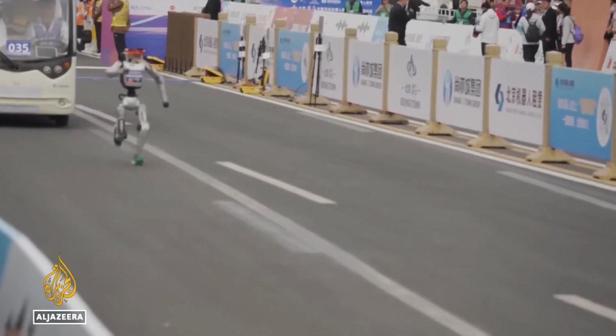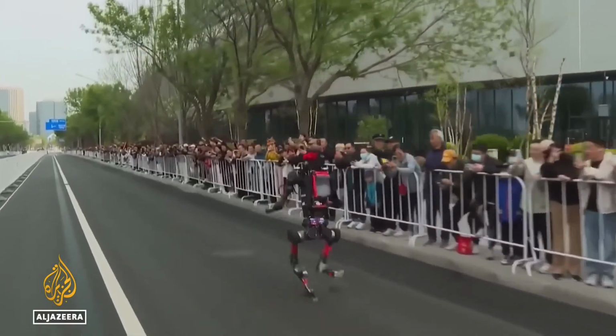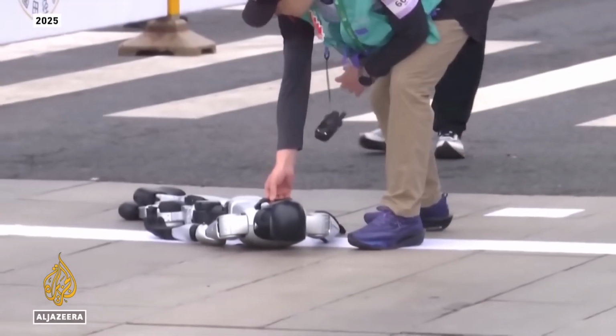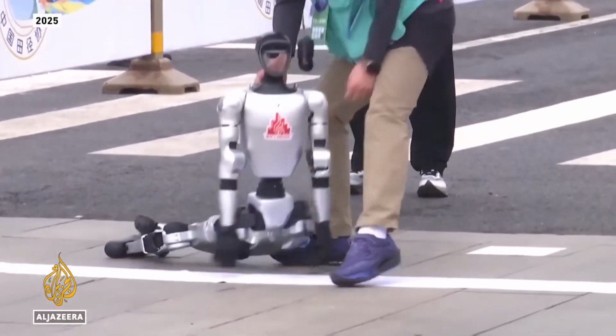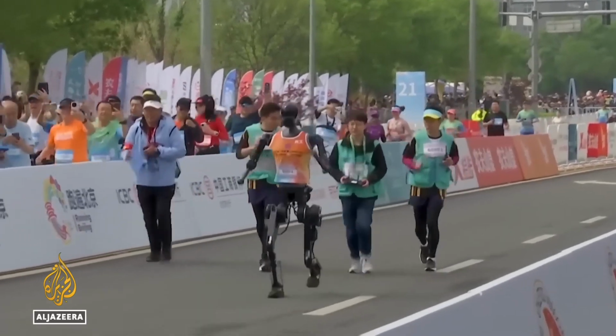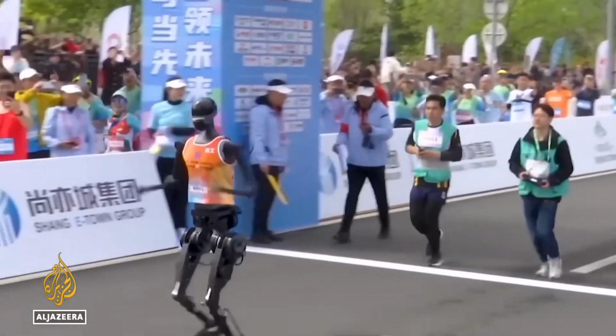40% of the robots are moving autonomously, using their own sensors, algorithms, and artificial intelligence to navigate the course and maintain pace. It's a major step up from the inaugural race in 2025, when most robots stumbled and overheated. Only 6 of the 21 finished. The fastest took 2 hours and 14 minutes, twice as long as the winning human time.